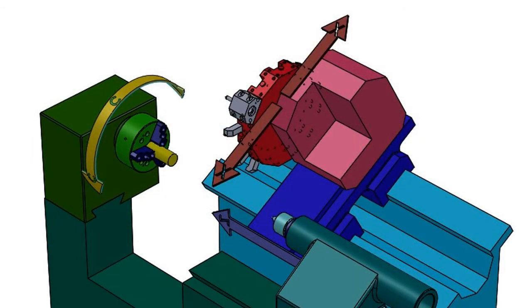Most lathe tooling falls into these categories as described here.